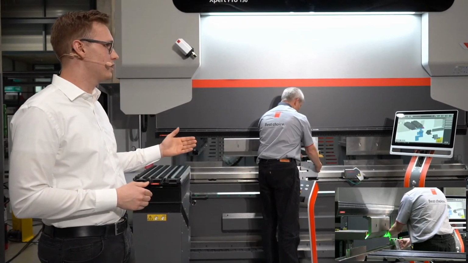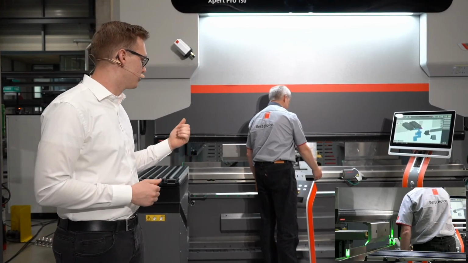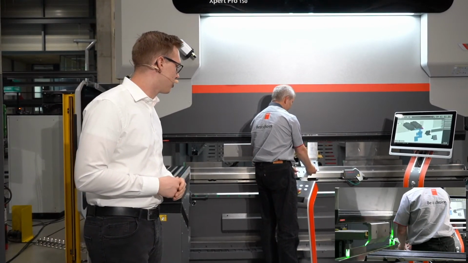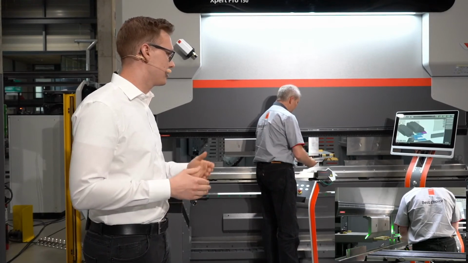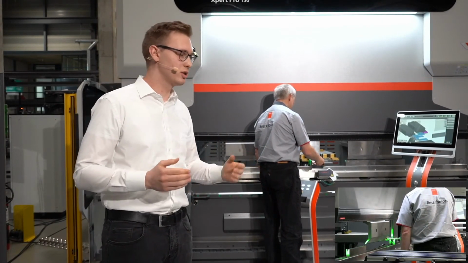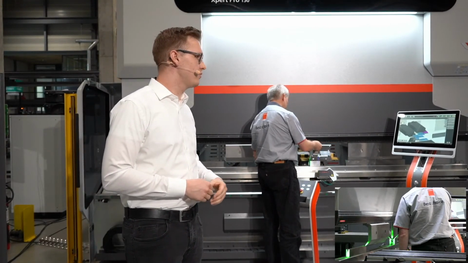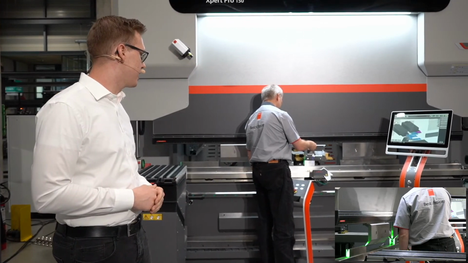So we have right now 7 steps, and you can see it is a really fast and precise process, so that you can bend small batches in a really precise way. And also, we have 3 modes with our laser angle measuring system.